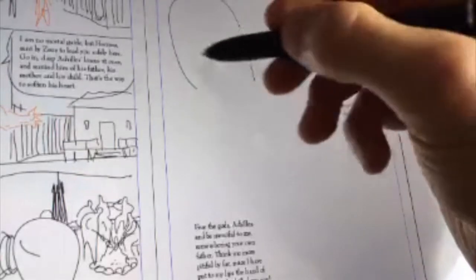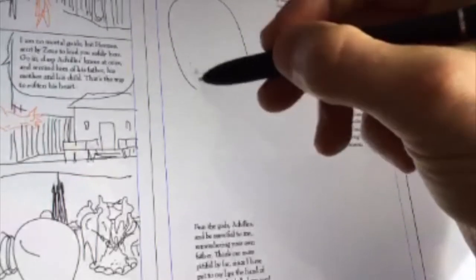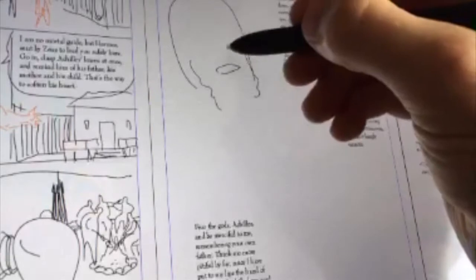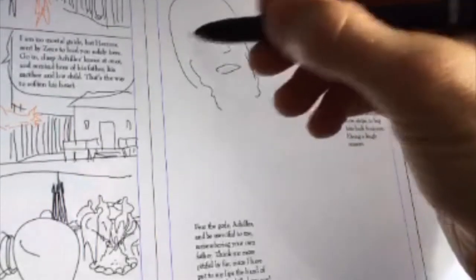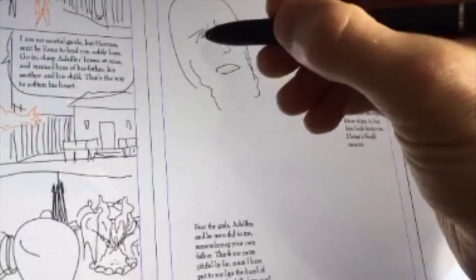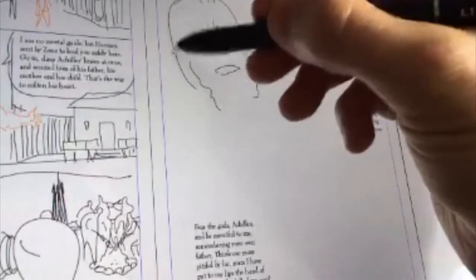So here I am in Adobe InDesign. That's the program I use to do the rough layouts. There's a bunch of reasons for that, which I'll talk about. It's not exactly a drawing program. It's really meant to be a page layout program. But there's a freehand pencil tool, and that's what I'm using to draw with.